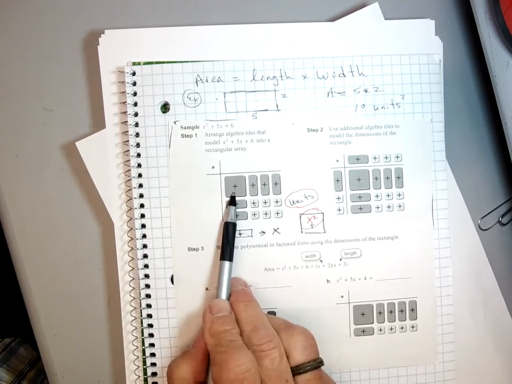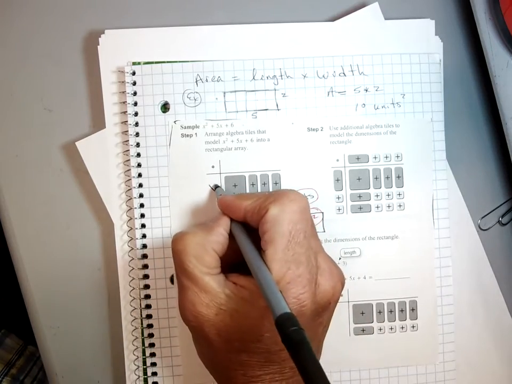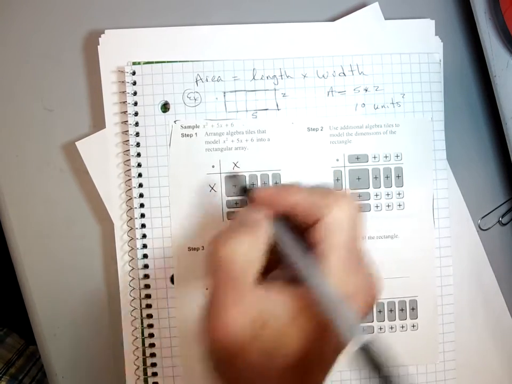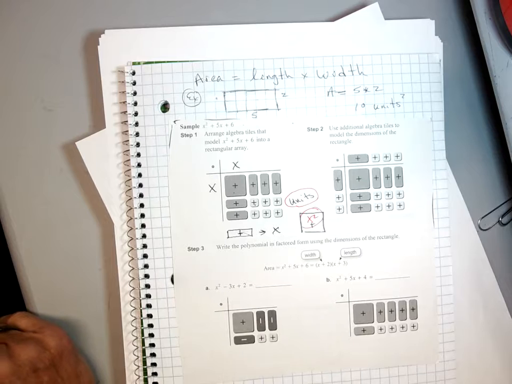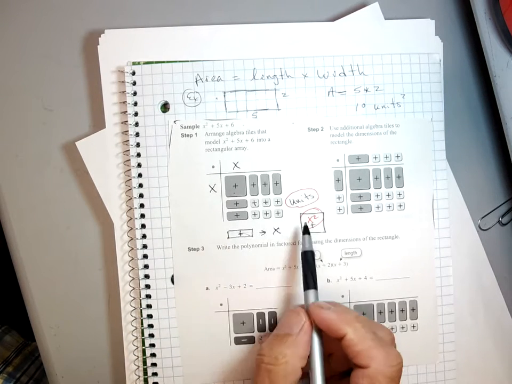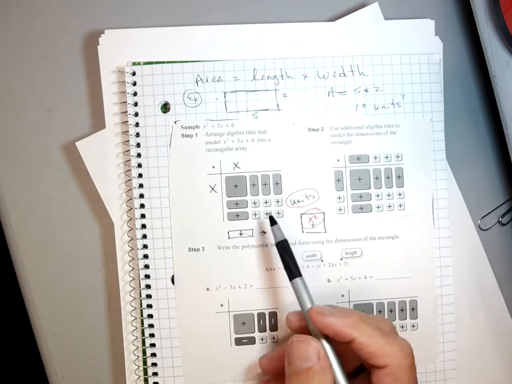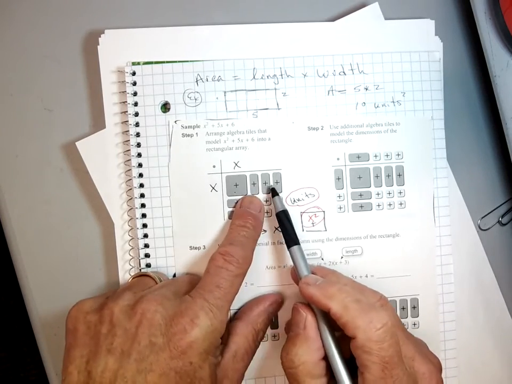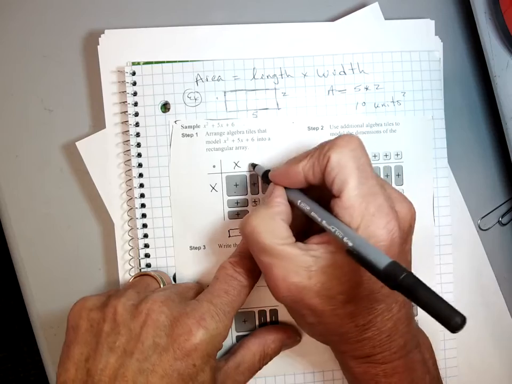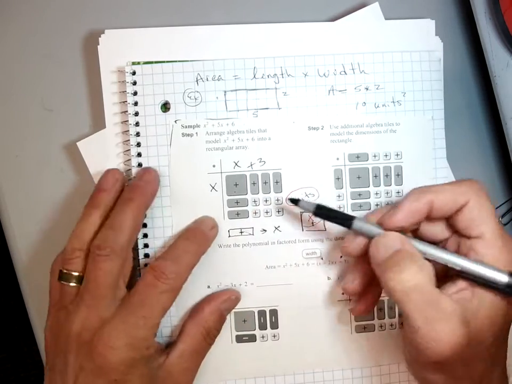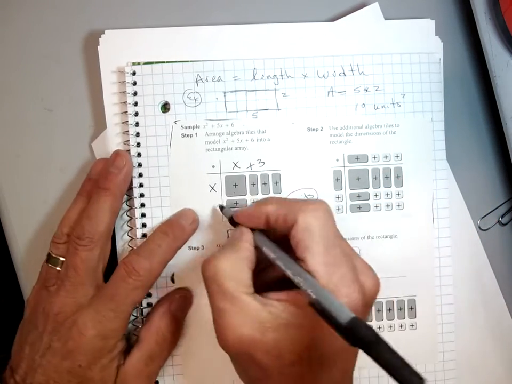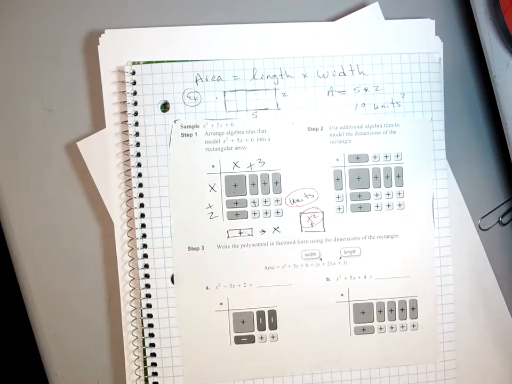For us to make an x squared, we'd have to have an x times an x. And then we've got 1, 2, 3 of the units, plus 3, and 1, 2 of the units, plus 2.